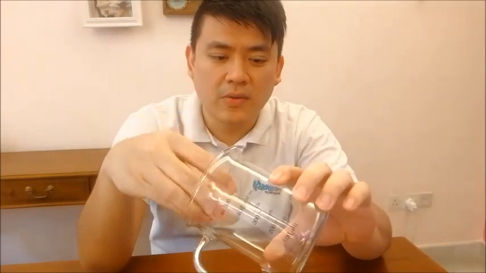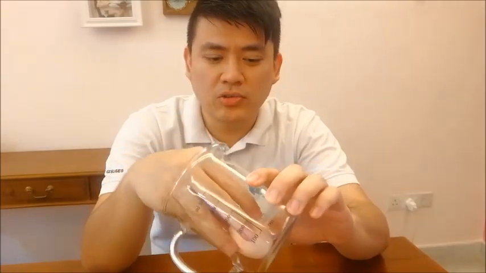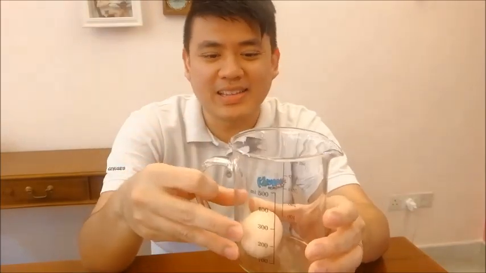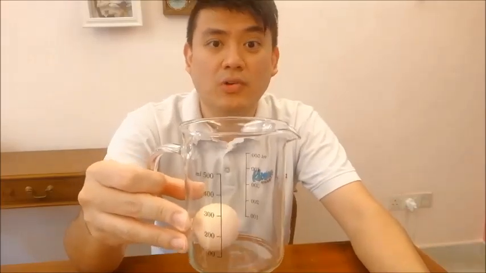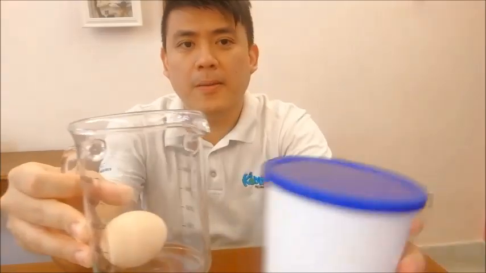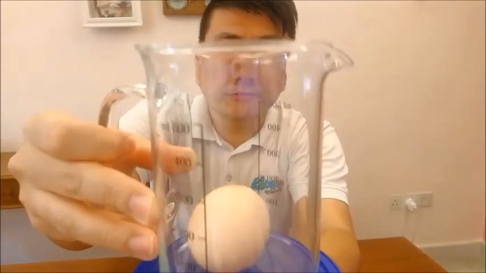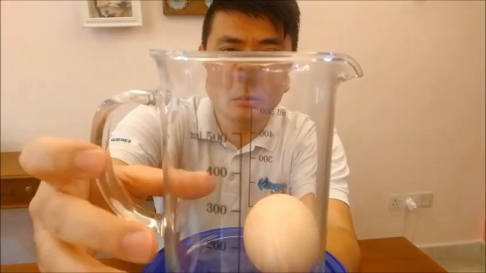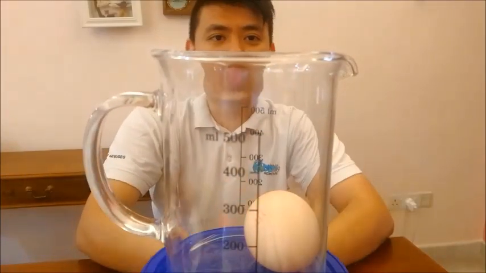Okay, now what you need to do next is you're going to put this egg inside the tall glass. When you put it, be gentle, don't throw the egg inside the glass because the egg will break. Now for the egg, you can get raw eggs. Don't use a cooked egg. Okay. Now I prepare a platform so that all of you can see through this video.